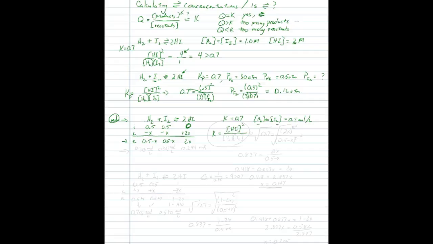HI squared, H2, I2. So it's 0.7 equals 2x squared over 0.5 minus x times 0.5 minus x. 0.5 minus x times 0.5 minus x is 0.5 minus x squared.